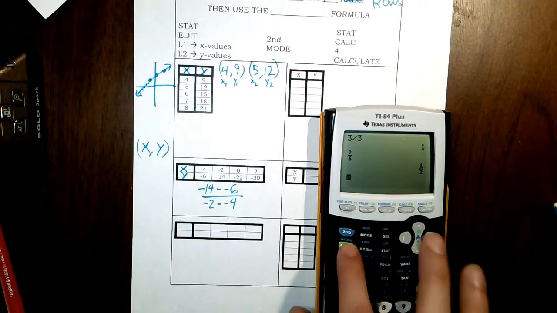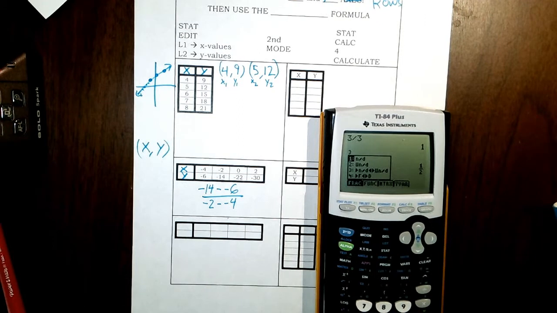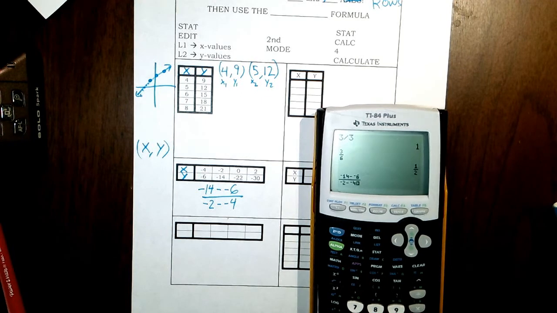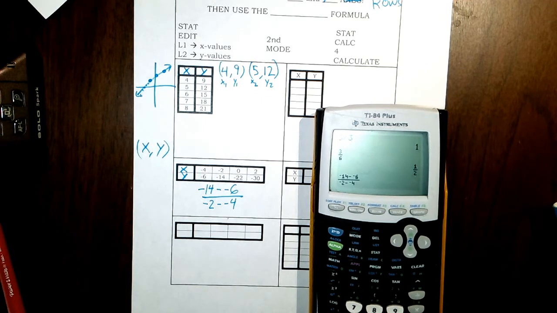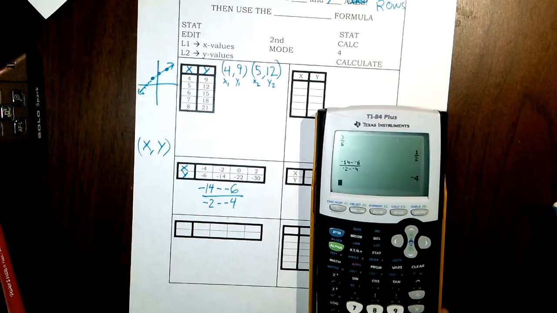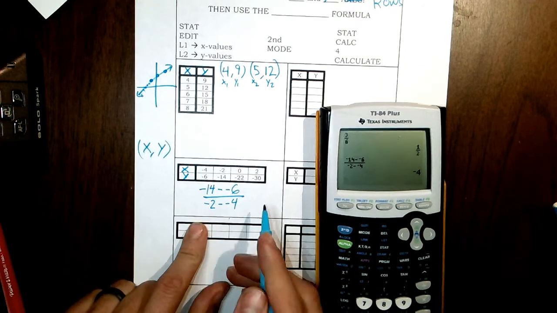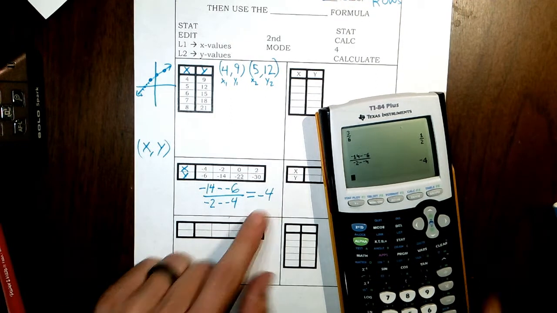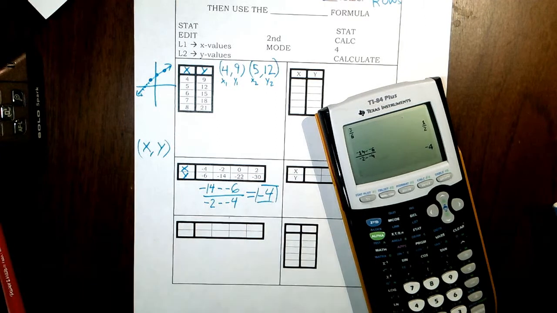All right, so we hit alpha, y equals, enter, and then we just type it all in. Negative 14 minus negative 6 over negative 2 minus negative 4. If you're getting an error message, you probably mistyped a negative and put a minus sign or something like that. Answer should be negative 4. Again, the nice thing about using the calculator is it simplifies it for you too. That's the slope, negative 4.